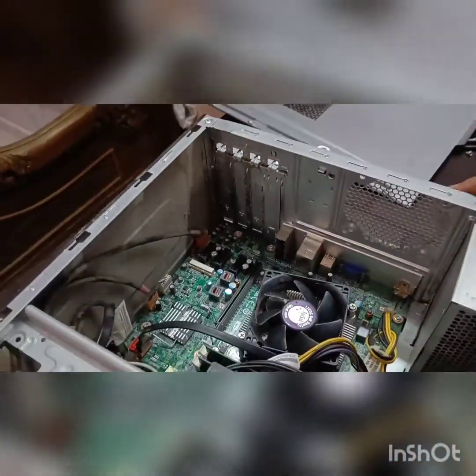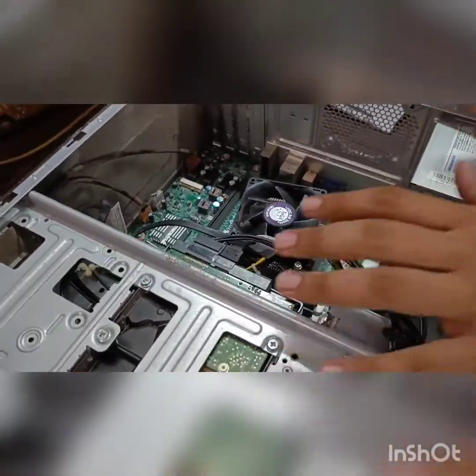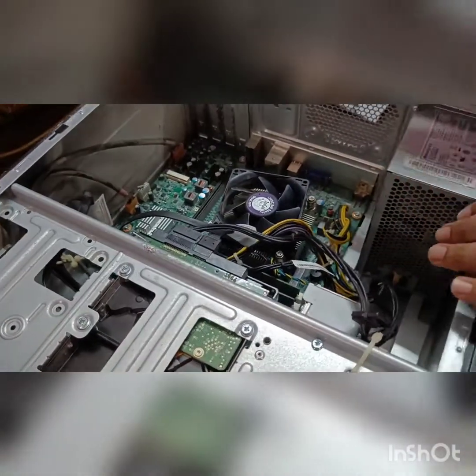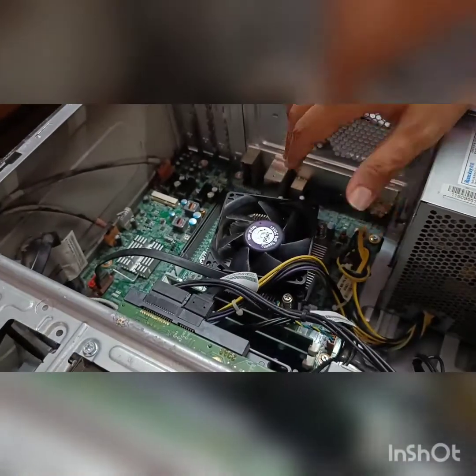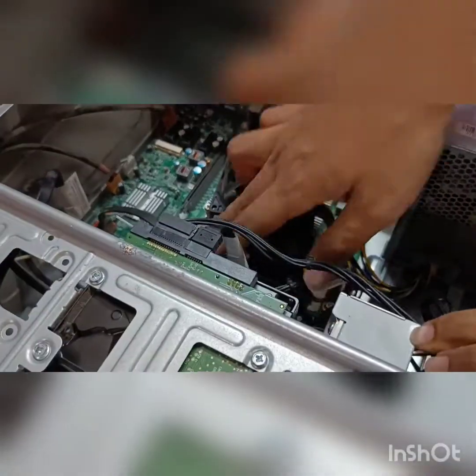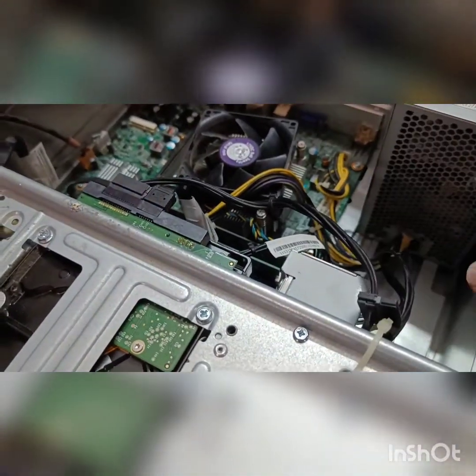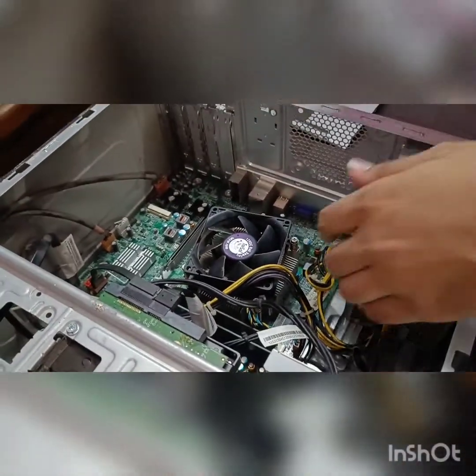So these are the basic components that you can see here in the CPU. This is our power supply, this is our hard disk, this is our motherboard, this is our processor, this is our RAM, and this is the optical disk. Now I'm going to explain the connections in brief.